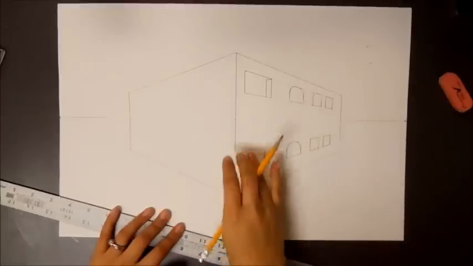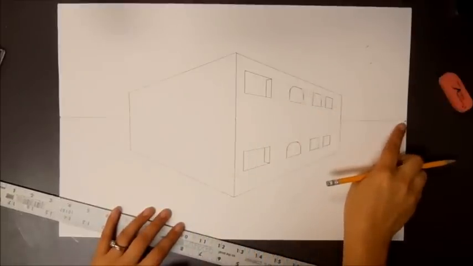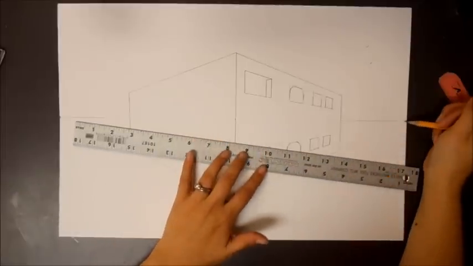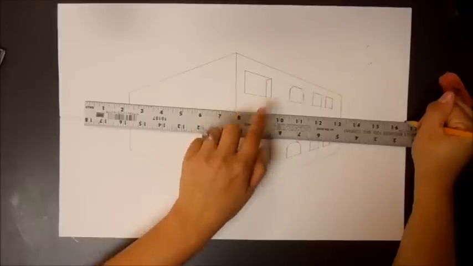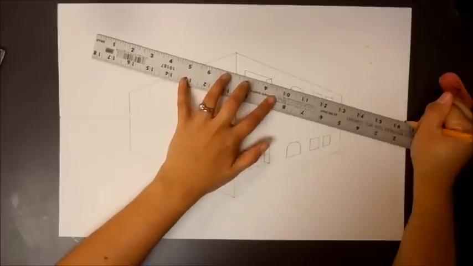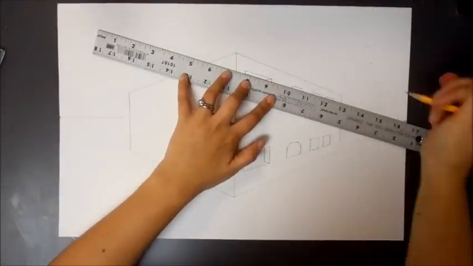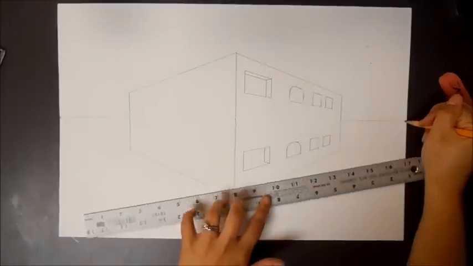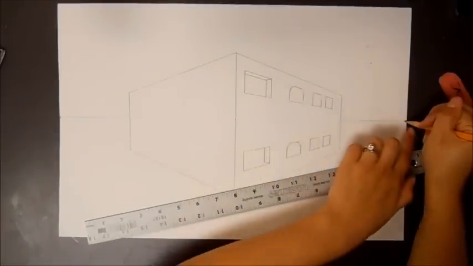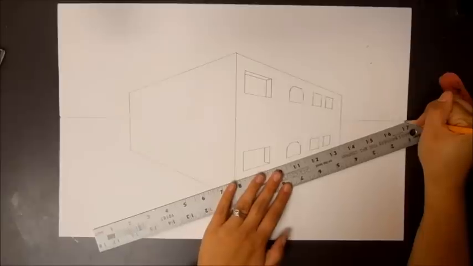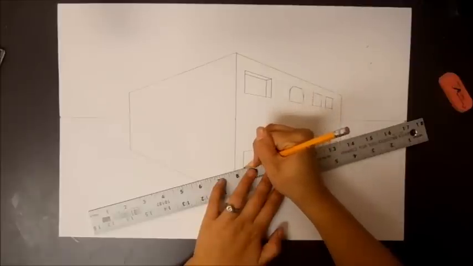The last step to make our windows 3D, so we're going to use our original vanishing point and put our ruler on that. We're also going to put our ruler on that corner that we just made. Make a line right through there. I'm going to do the same thing down here. I have that line here, I have the corner. I'm using my original vanishing point and putting my ruler on the corner and going away.